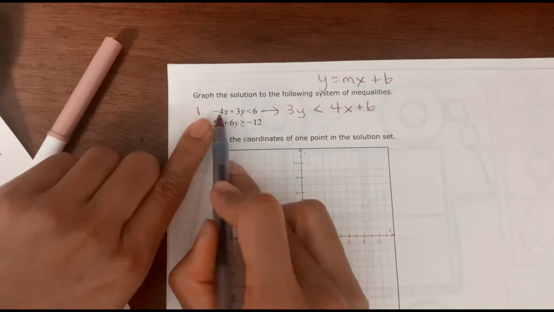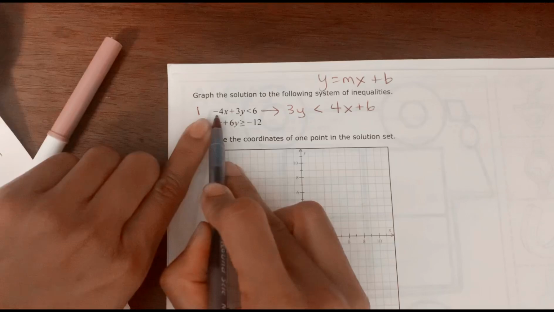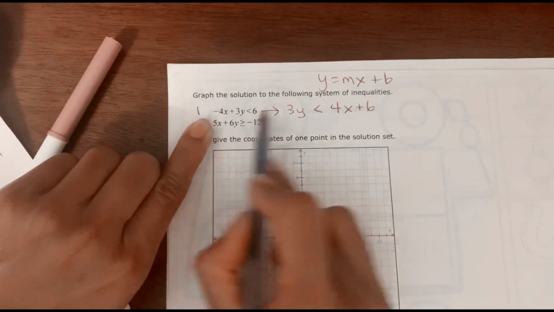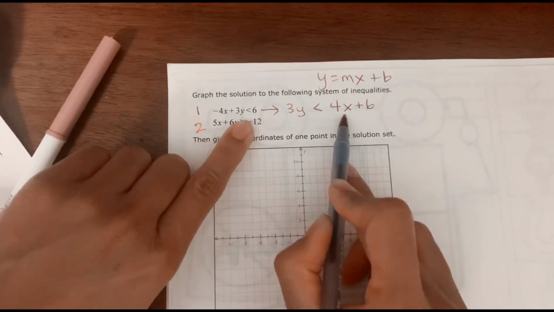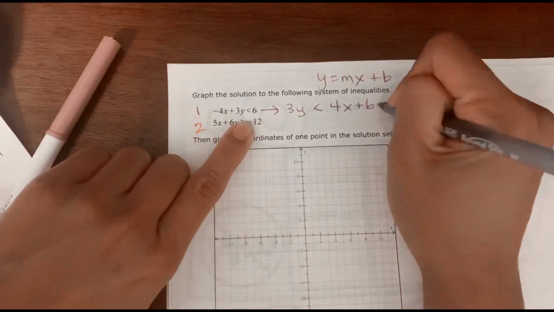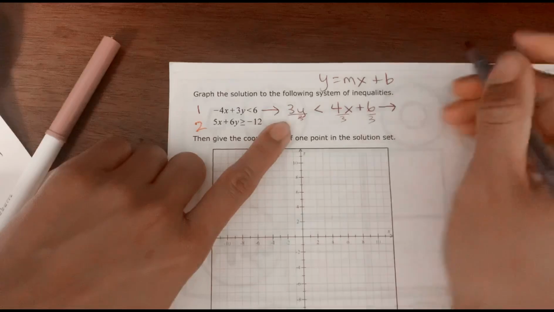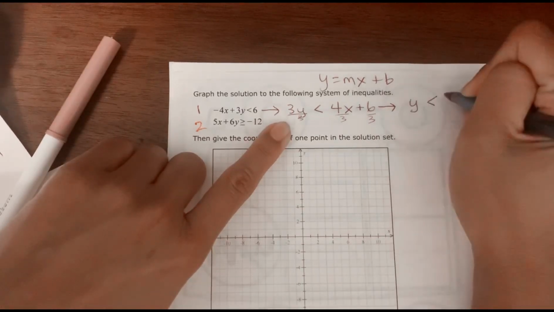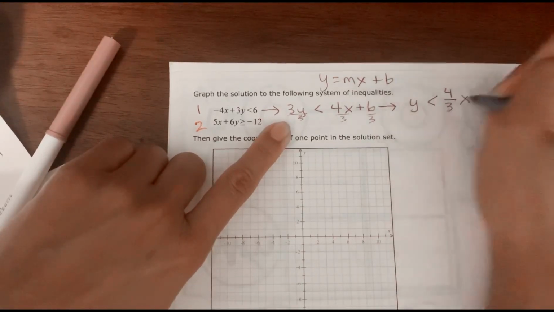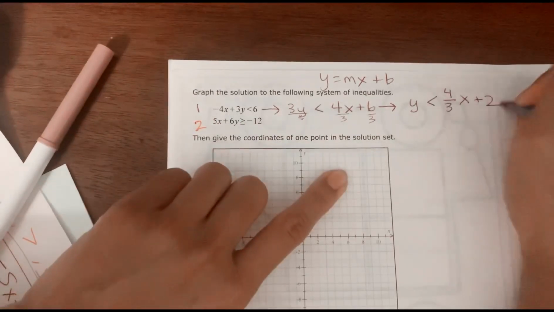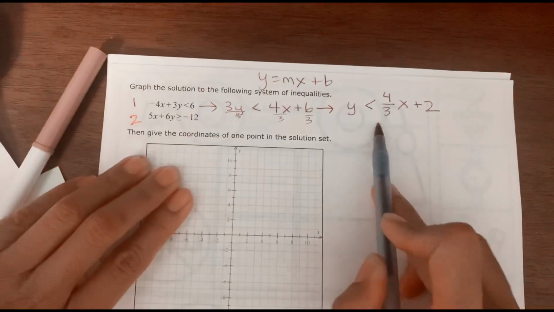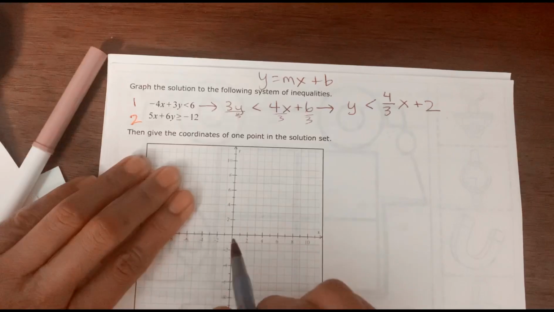I'm going to add 4x to both sides because this is a negative 4x. When I bring it to the other side, I add it. So I add 4x to both sides, so I get this. I'm going to divide everything by 3. If I divide everything by 3 here, I'm going to get y is less than 4/3 x plus 6 divided by 3 is 2. So now this is in slope-intercept form, and I can graph this line.